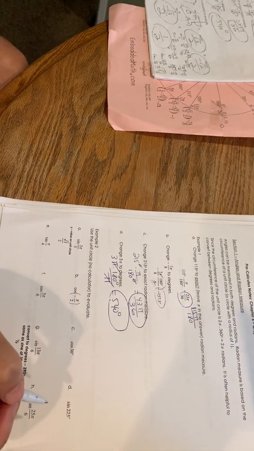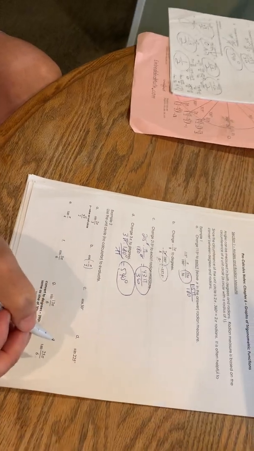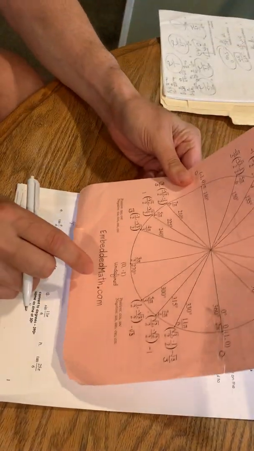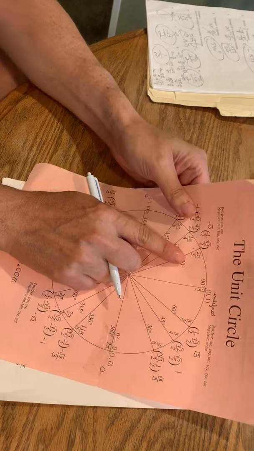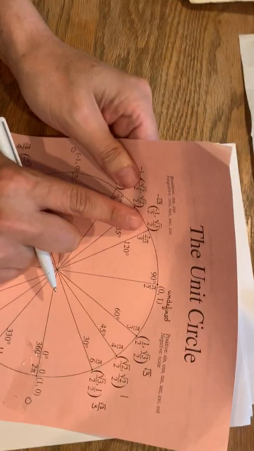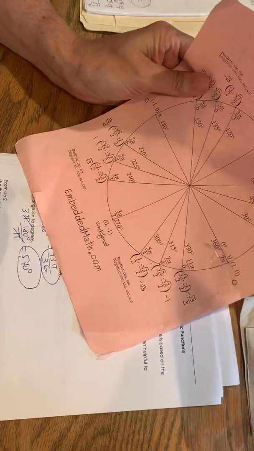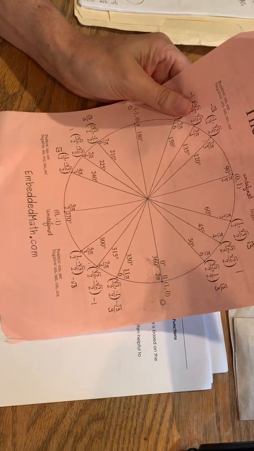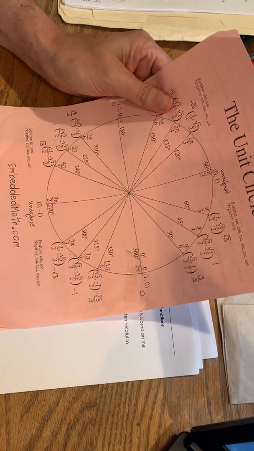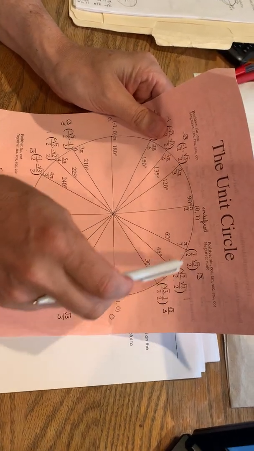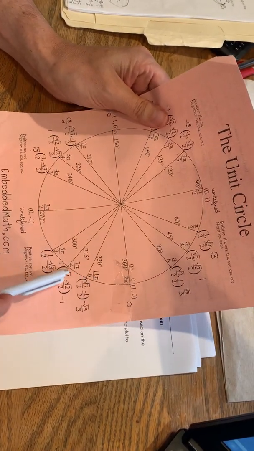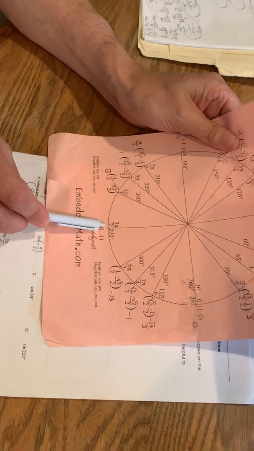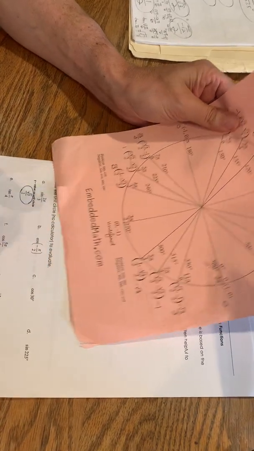Example 2a, use the unit circle, no calculator to evaluate these. So sine of 2 pi over 3, which we're going to find right over here. If we want the sine, it's just the y coordinate. So it's just root 3 over 2. Cosine is the x coordinate on the unit circle. So if here is pi over 2, negative pi over 2, we would go clockwise. It's right here. The x coordinate would be 0.